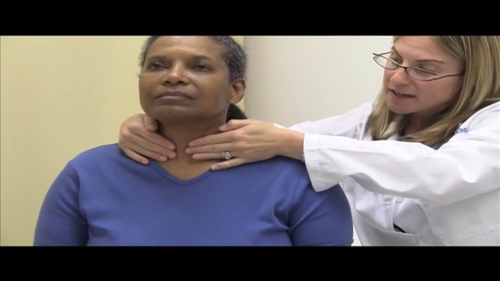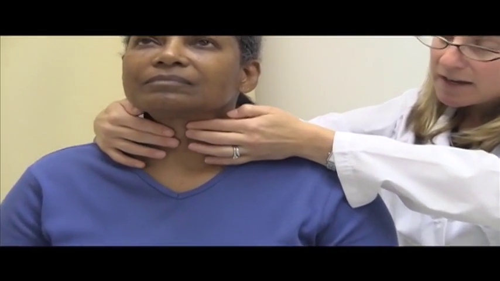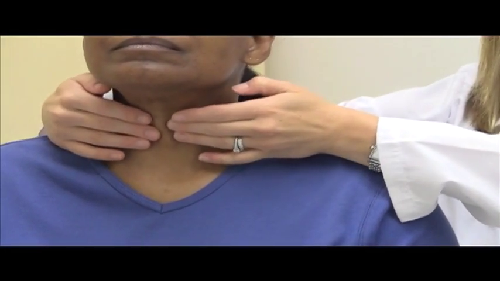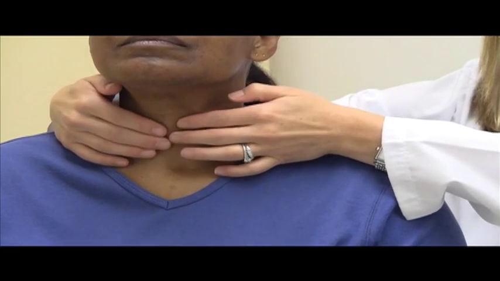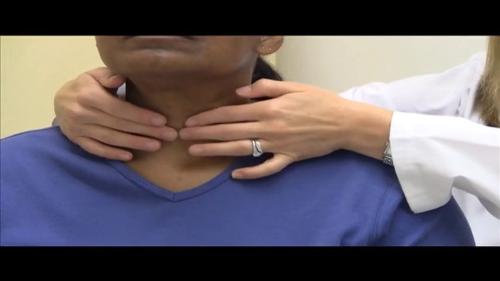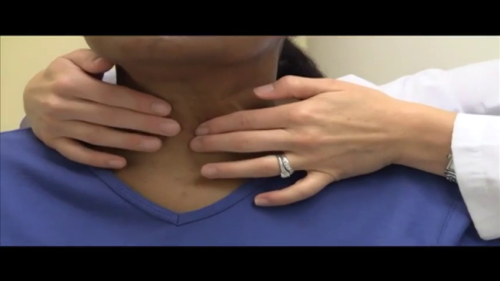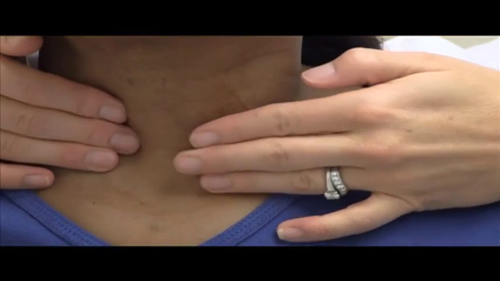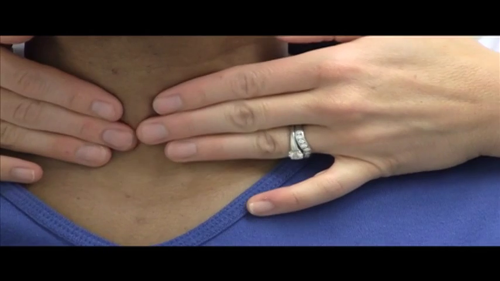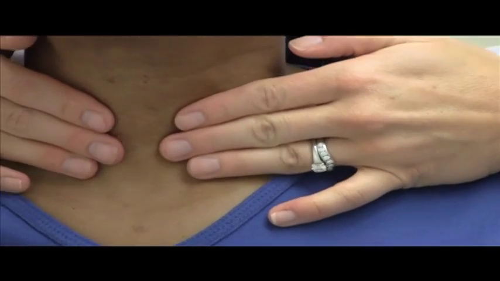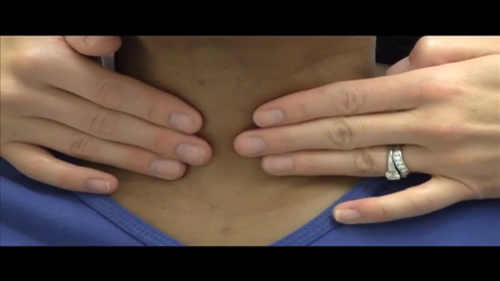I'll place my hands around the front of the neck, and I'm going to carefully palpate the airway, which is in the midline. I'm feeling for the cartilaginous landmarks of the neck, including the thyroid and the cricoid cartilage, and then placing the pads of my finger on either side of the trachea in the region of the thyroid gland.